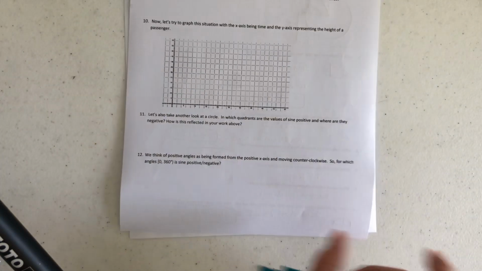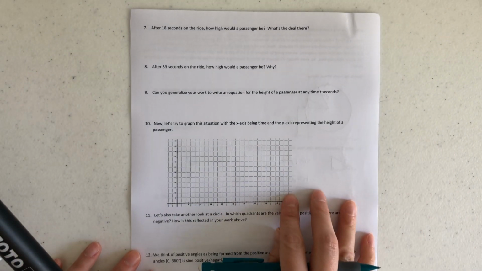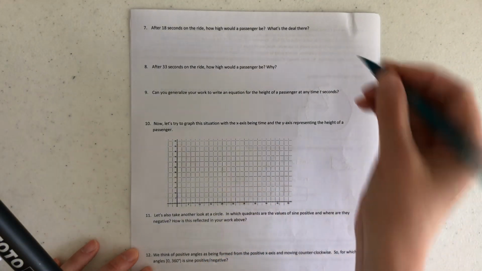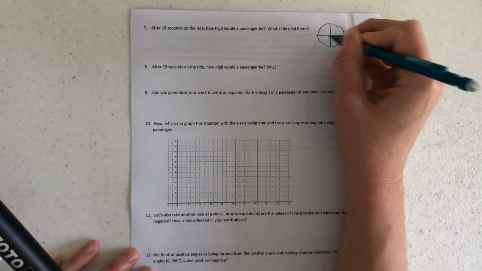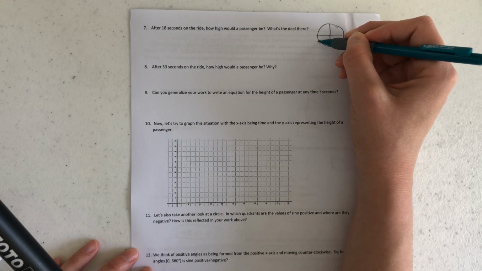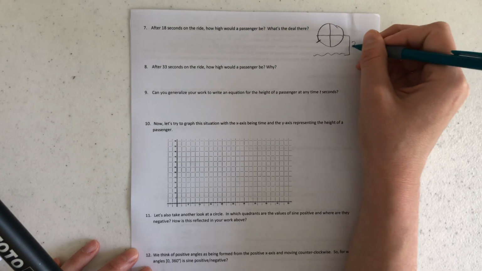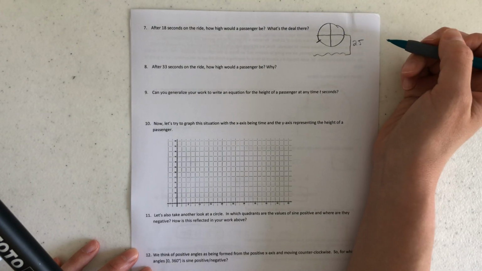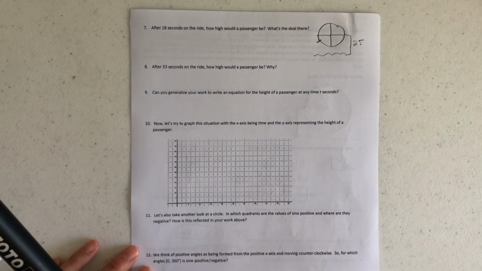Okay, so let's talk about further along then. 18 seconds into the ride. So I'm going to draw this over again since I turned the page, but 18 seconds into the ride, I'm going to actually be down here. This is 15 seconds. I'm actually 3 seconds away again, but I'm now underneath. If this is what we knew to be 25, I'm actually going to be at a height less than 25 now. So see what happens when you use your pattern.